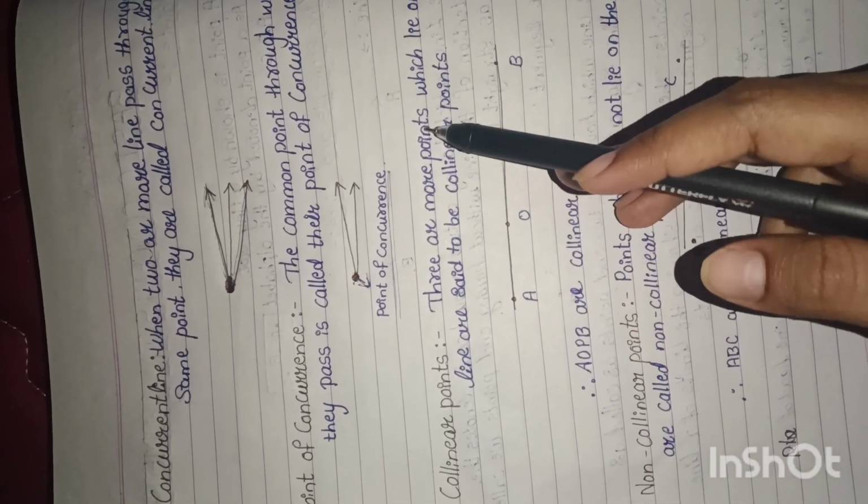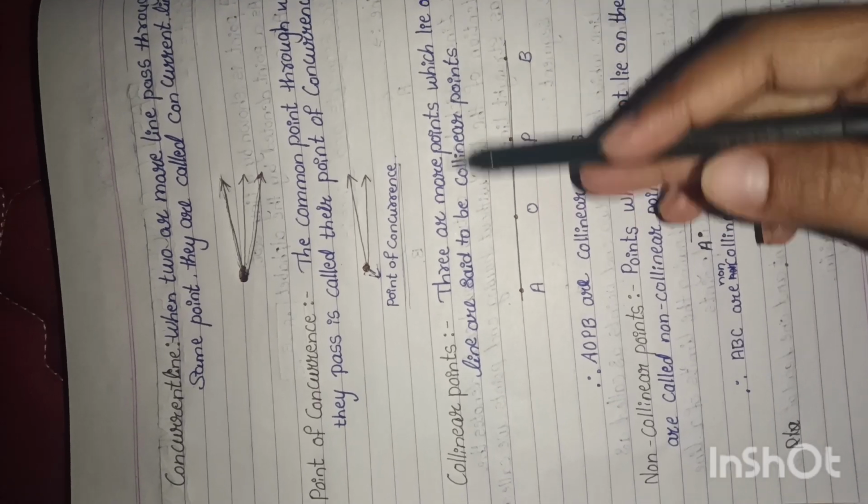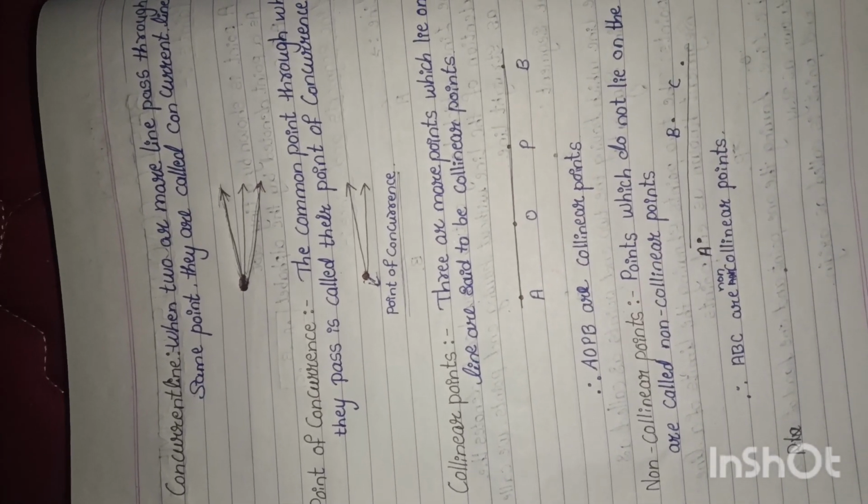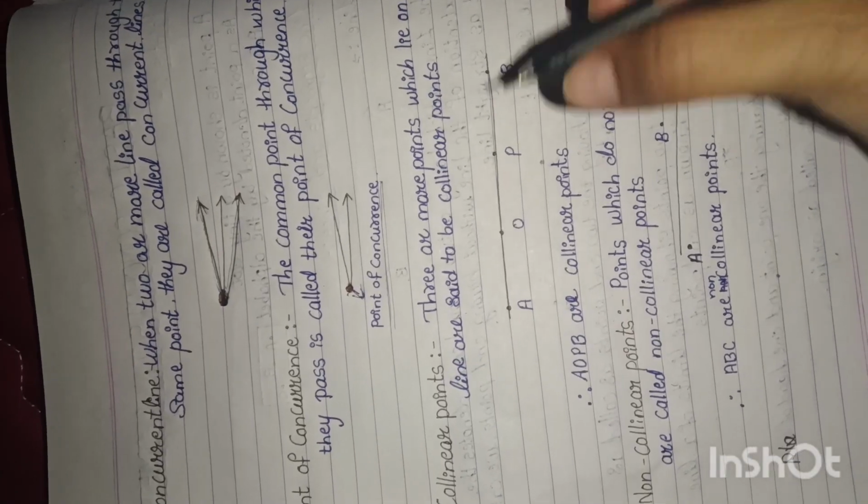Okay, next one is collinear points. Three or more points which lie on a straight line are called collinear points.